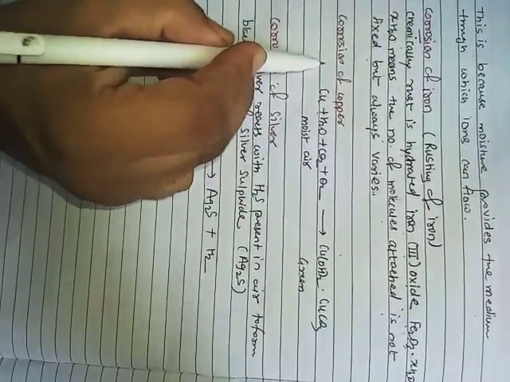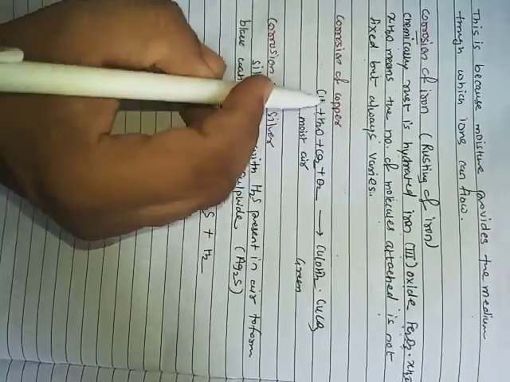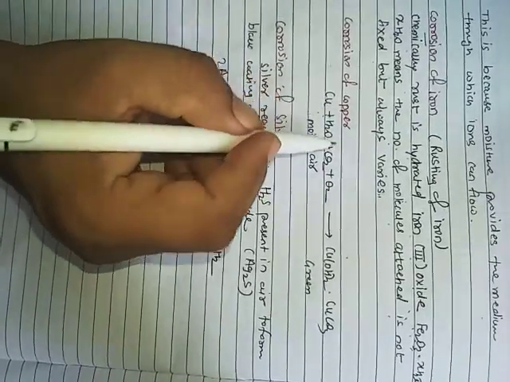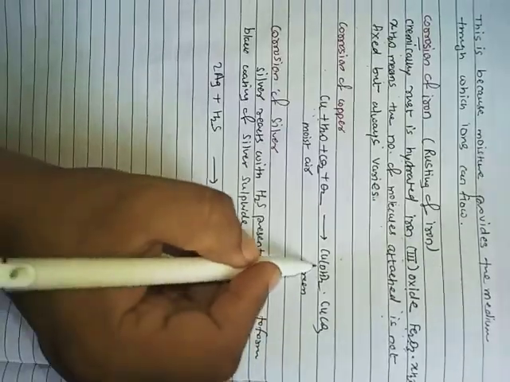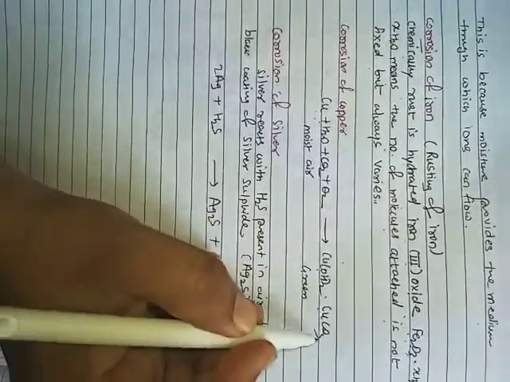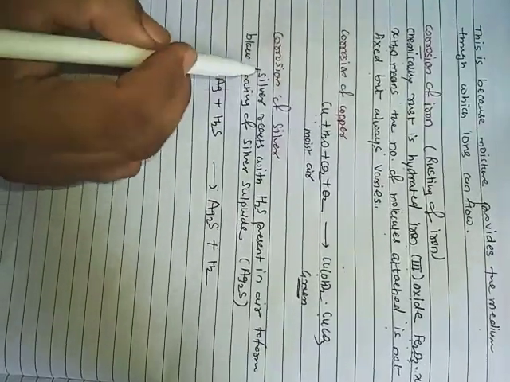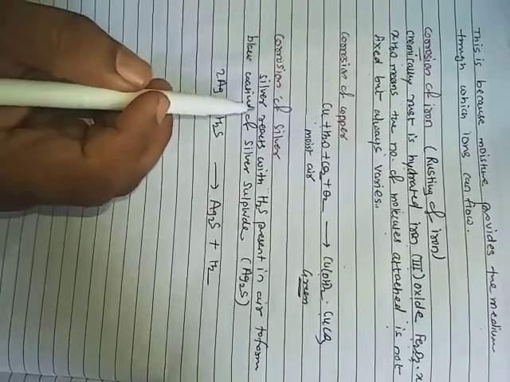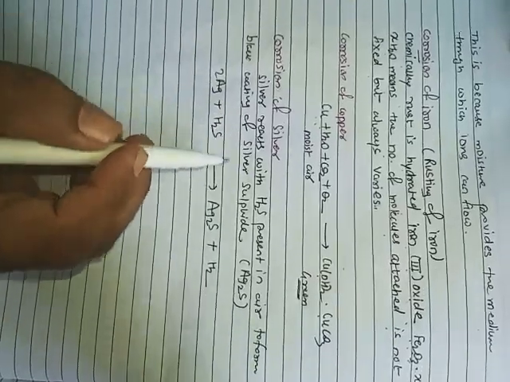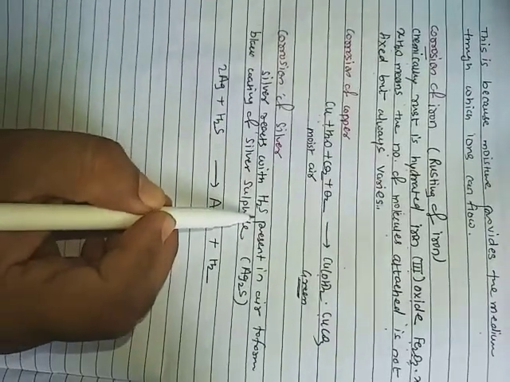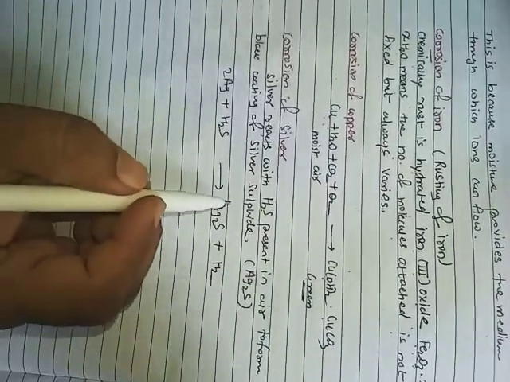Corrosion of copper, which we discussed already: you will get cuprous hydroxide and cupric carbonate as a green mass on your copper. Corrosion of silver we call tarnishing of silver. When silver reacts with H2S present in air, it forms a black coating.